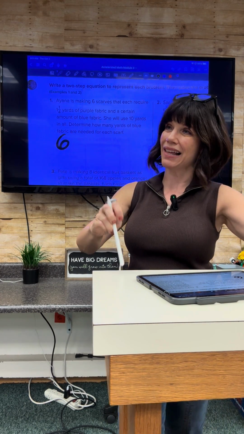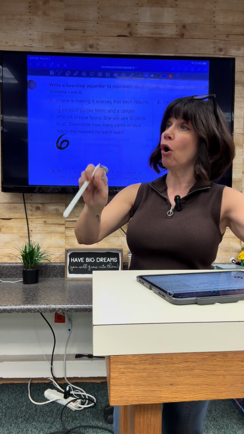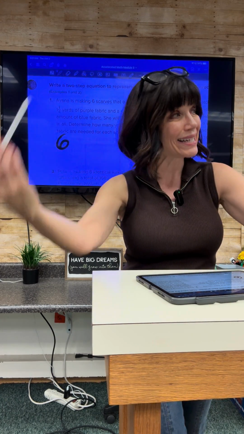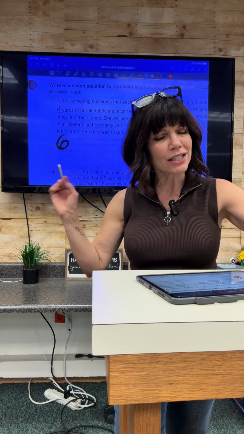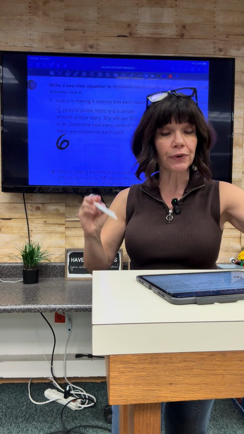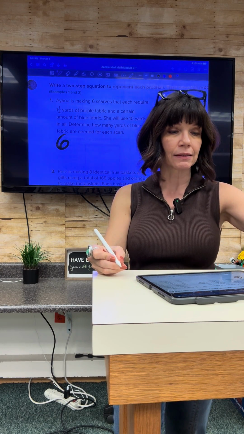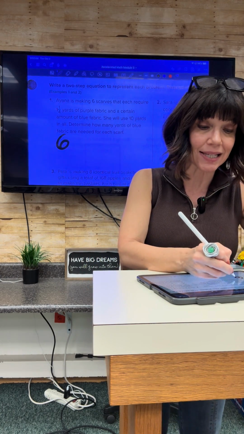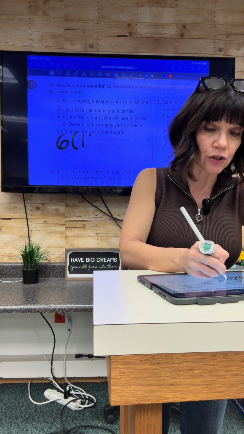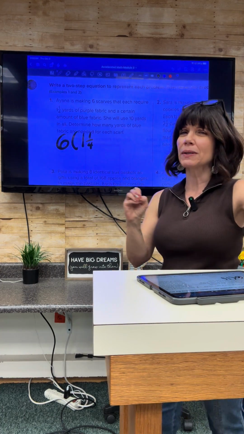Now the difference in today's lesson is you not only need to know how to solve a two-step equation, but you need to know how to write a two-step equation, choosing the correct location and job for each piece that is in the word problem. Let's look at each scarf requiring 1 1/4 yards of purple fabric. So class, how many yards of purple fabric per scarf? 1 1/4. Make that the beginning of your parentheses section. 1 1/4. Let's talk about what this means.